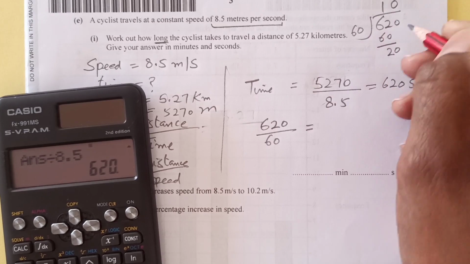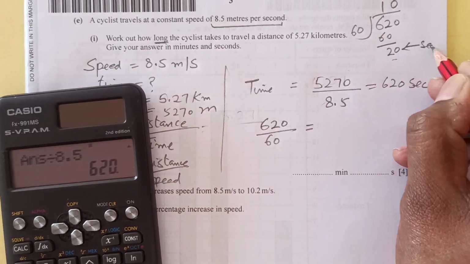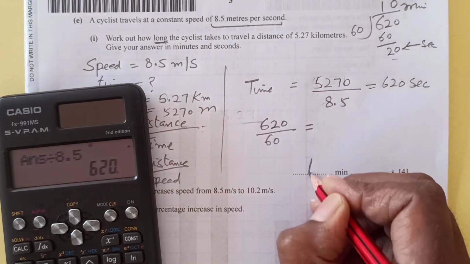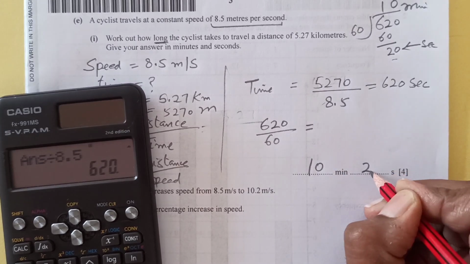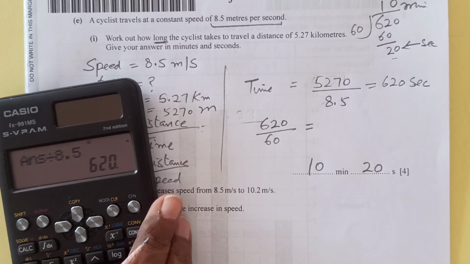0 cannot go here, so 20 is remaining. So this is second and this is minute. So 10 minutes and 20 seconds, right?